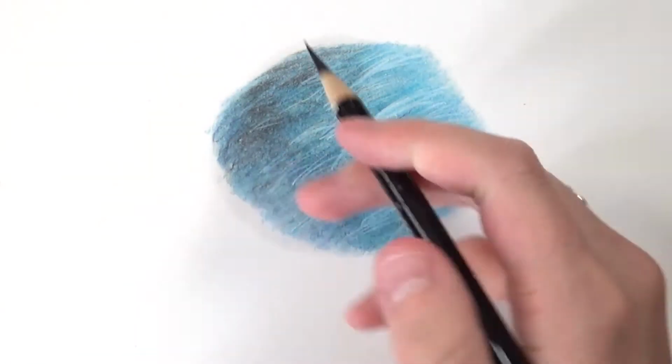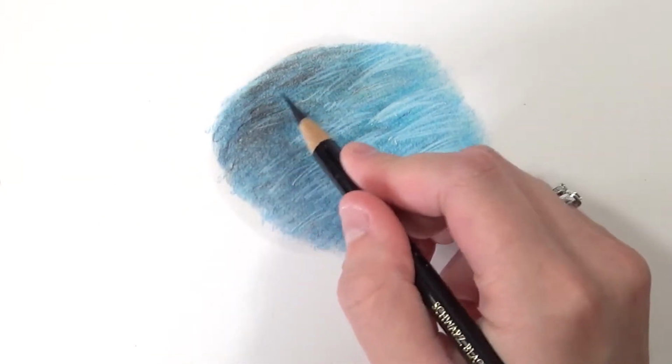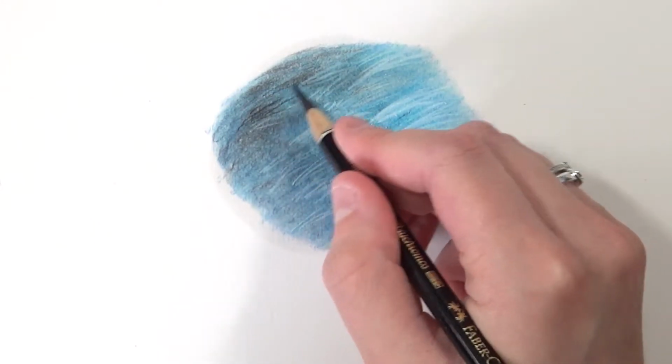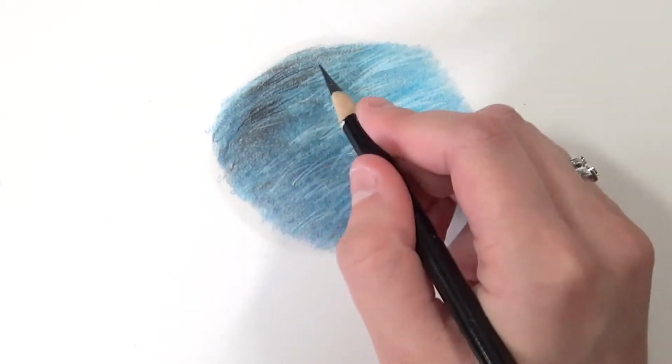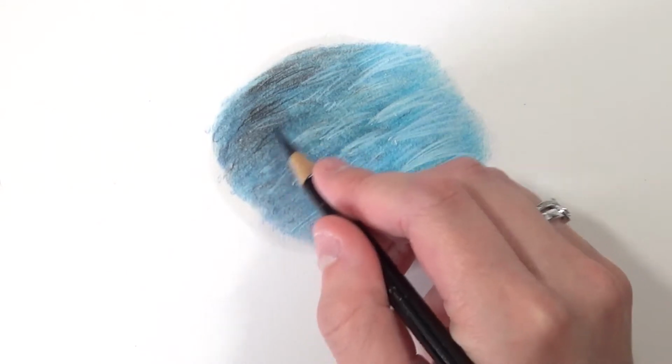So the next thing I'd be doing once I've done that is going back in with the black pencil to add in the shadows again. So this really stands up on top of this first layer.